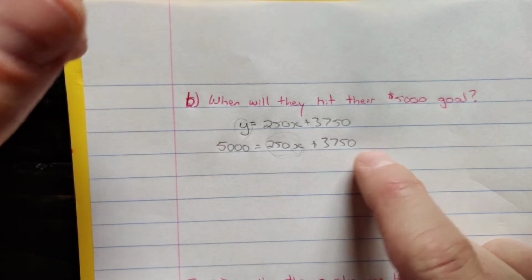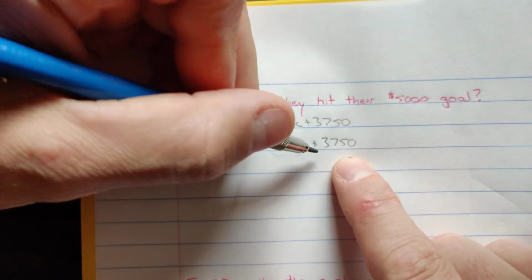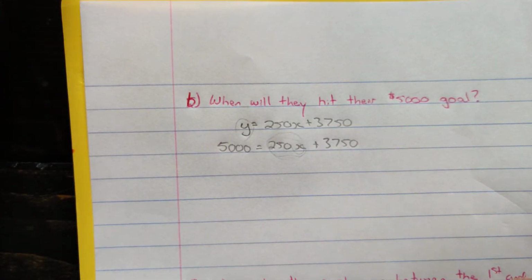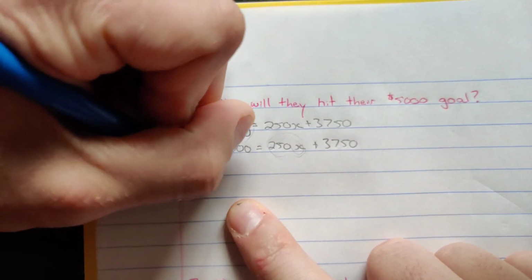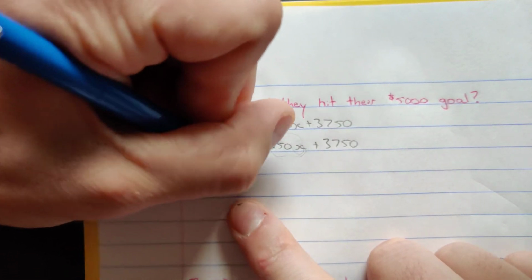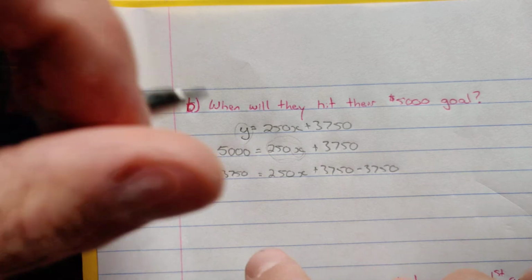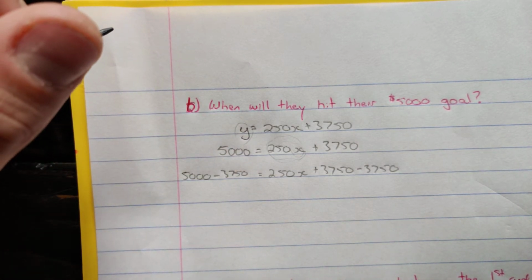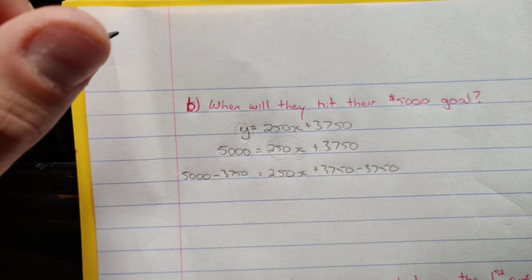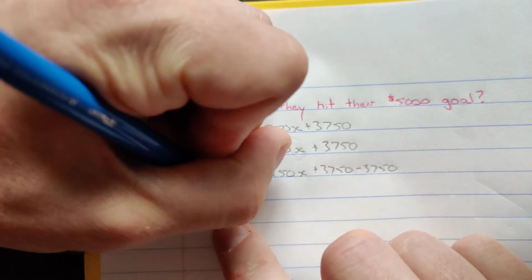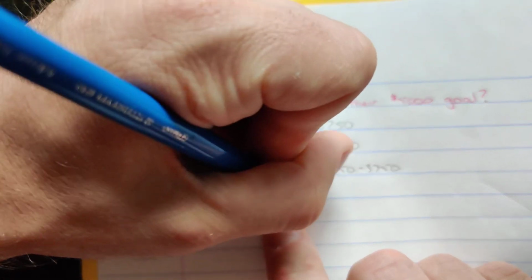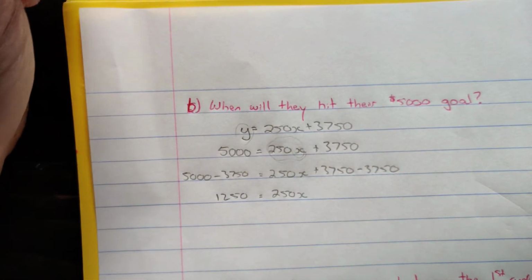So let's get rid of it by subtracting it. But what if we subtract it from this side? We also have to keep everything equal and do an equal thing on the other side. So we'll subtract 3,750 from both sides. And so when we do that, we're going to get 5,000 minus 3,750 for 1,250. And then we'll have 250 times x here.